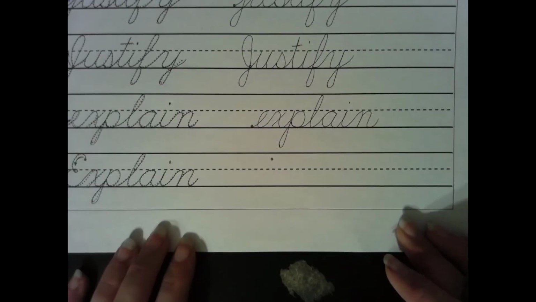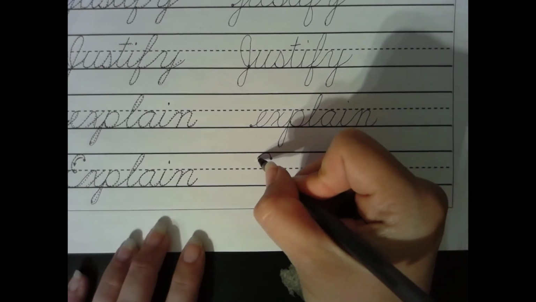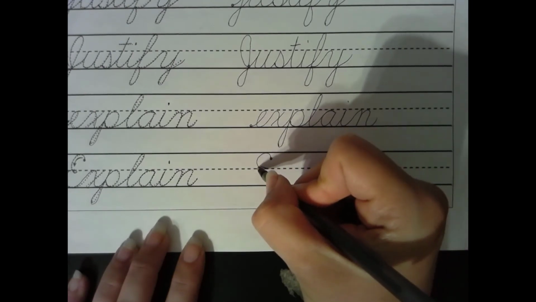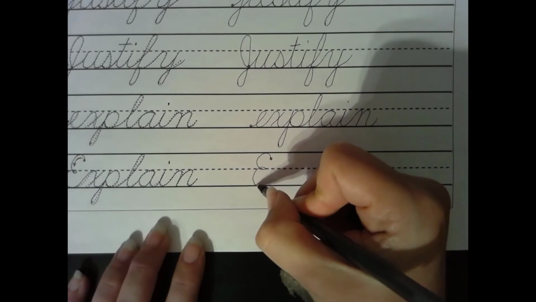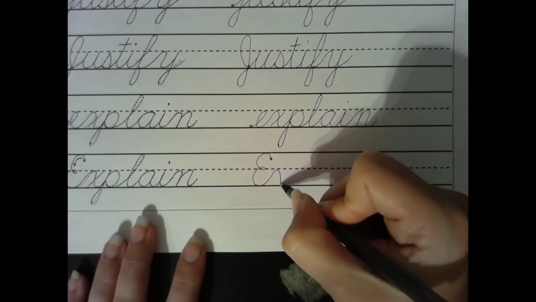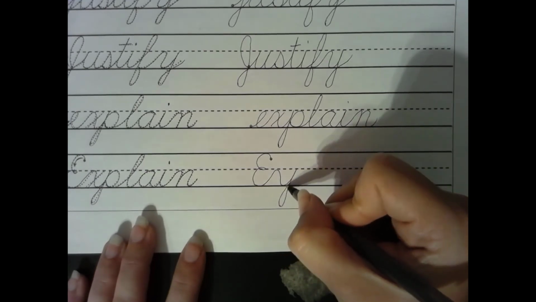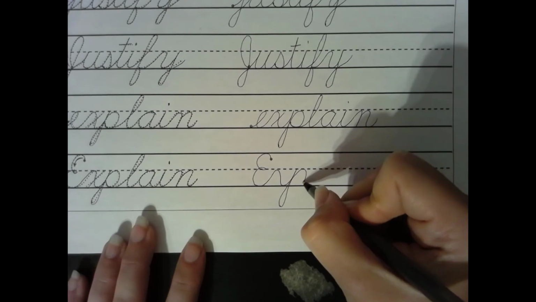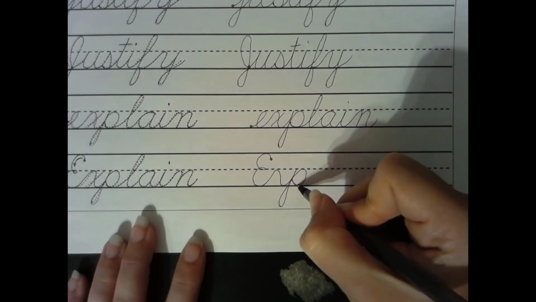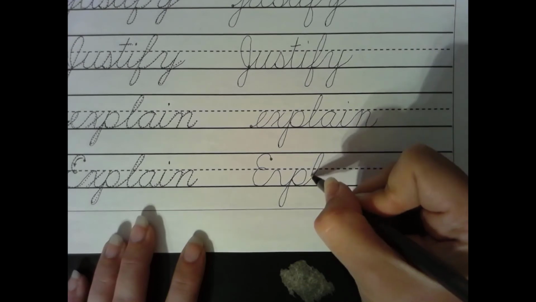Okay, starting dot. I'm going to curve around, make our little loop, touch the bottom. We're going to curve up to the middle, down to the bottom, up to the middle, retrace back down, go below the line, loop back. We're going to curve around and touch, retrace, go all the way to the top, loop back, touch the bottom.